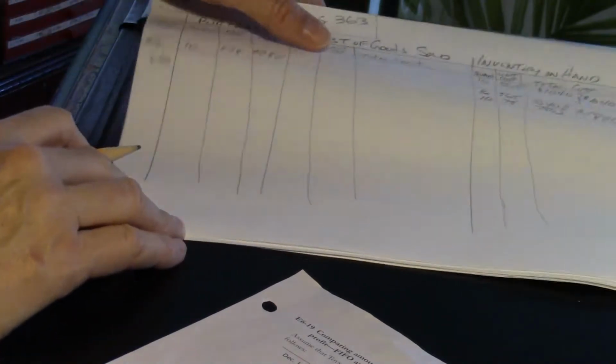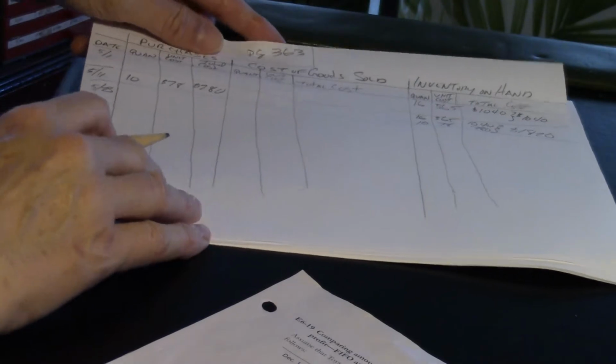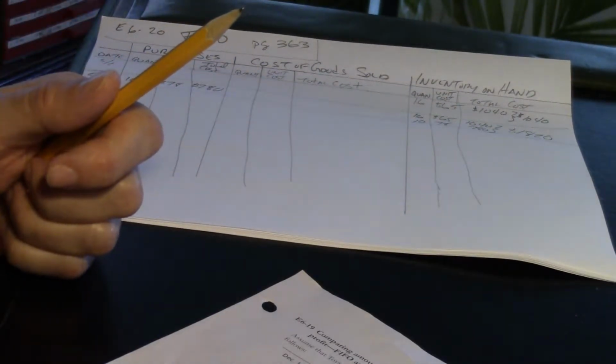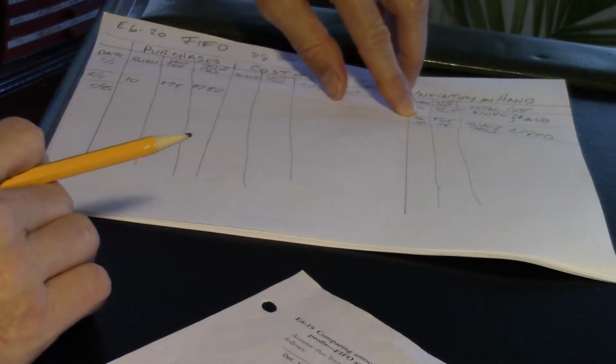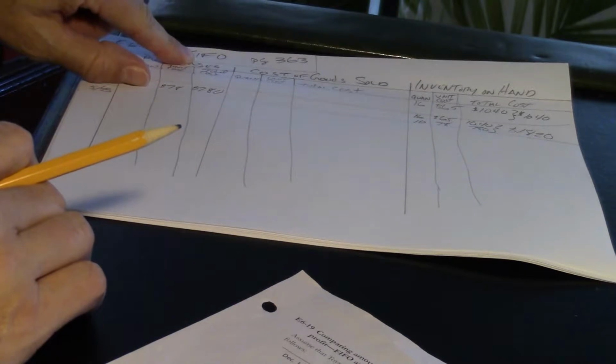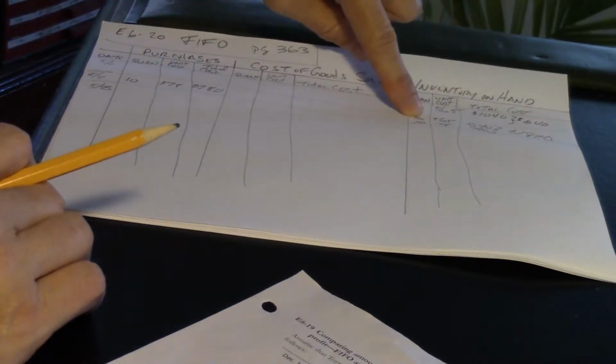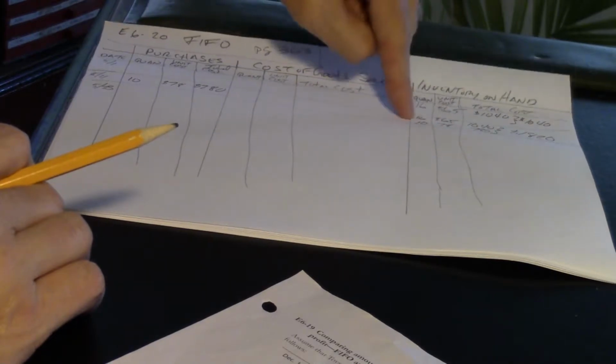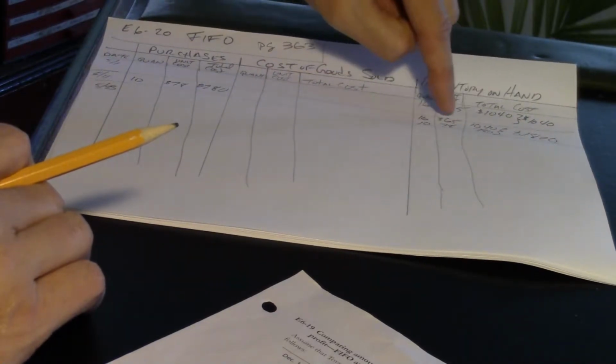We sell 12 tires. Well, which 12 did we sell? We sold, this is first in, first out. We're doing FIFO. So these are the first ones, so that means we sold them. We sold 12 of them. There's 16, so there's a few left.